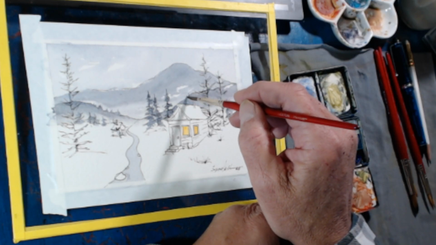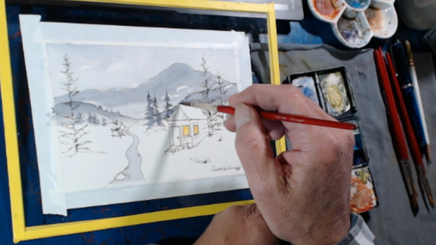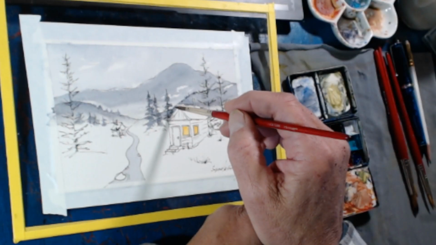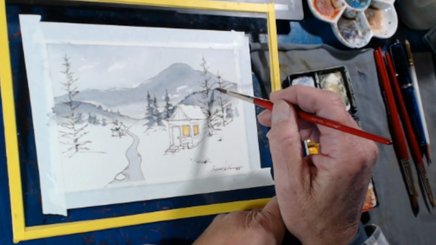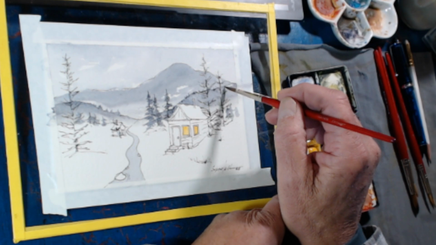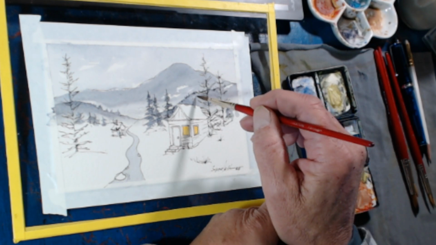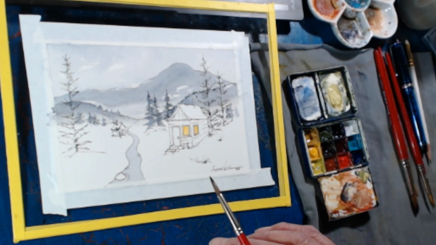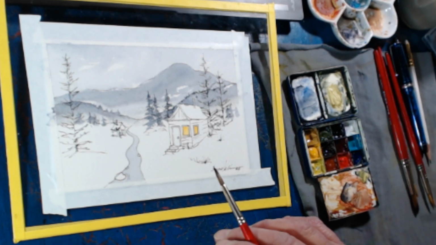I'm going to throw just some small indications of a few trees back here. These are just, if you really look at them, a little line here and there, not really much of anything. Kind of like hairs on the back of an elephant sticking up.